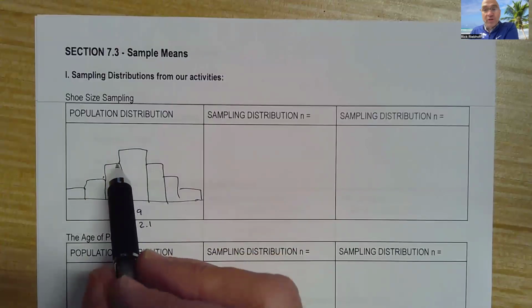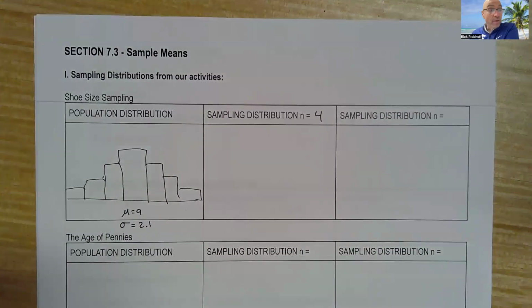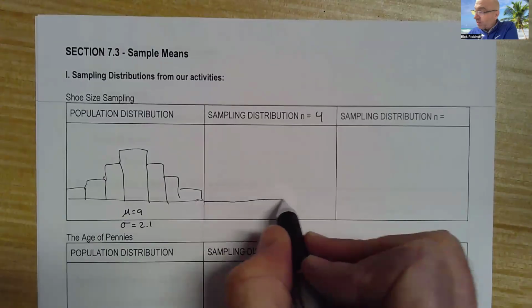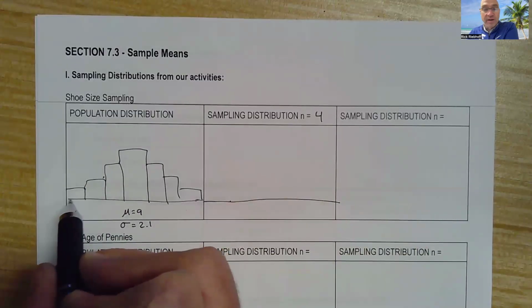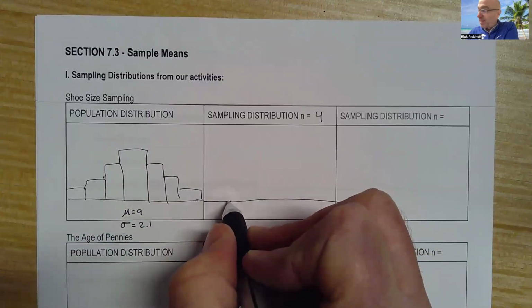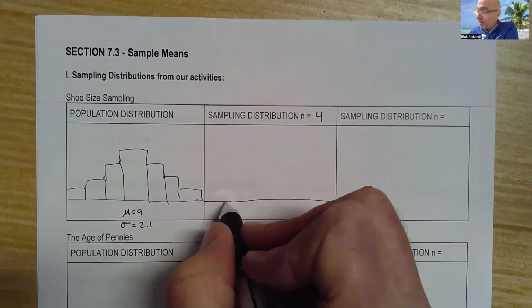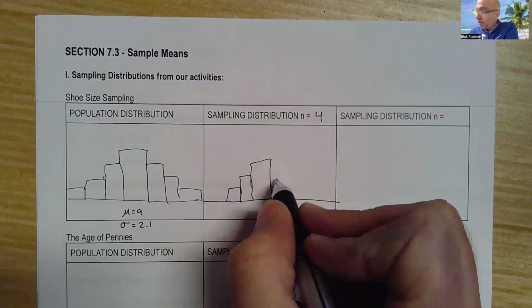From that population, we took samples. The first time we did samples of size 4. And when we found the means, we got something that was squished in a little bit, right? We didn't have anything out here at 4 or out here at 14. We tended to be from like 6 to like 11. So our stuff probably looked a little more like this.